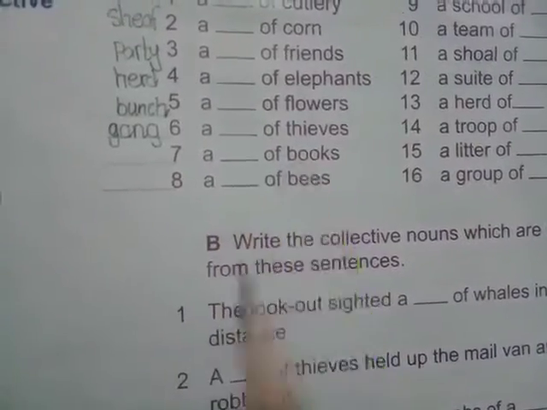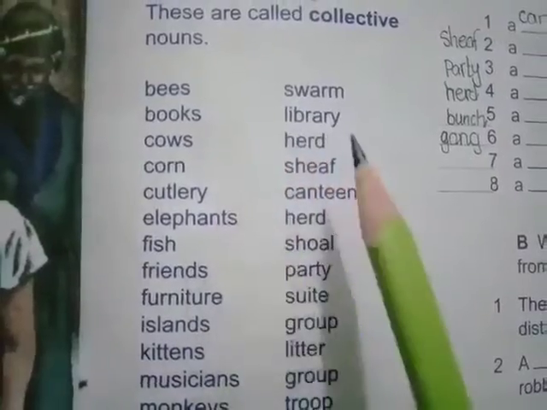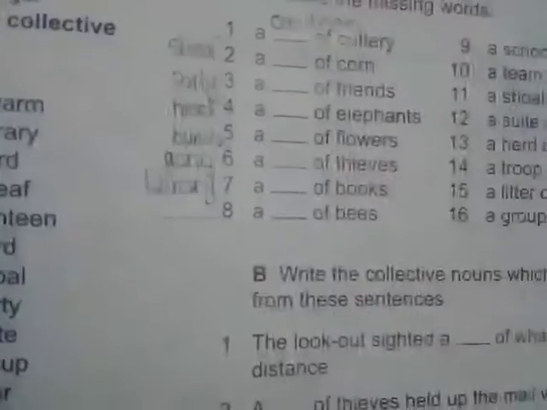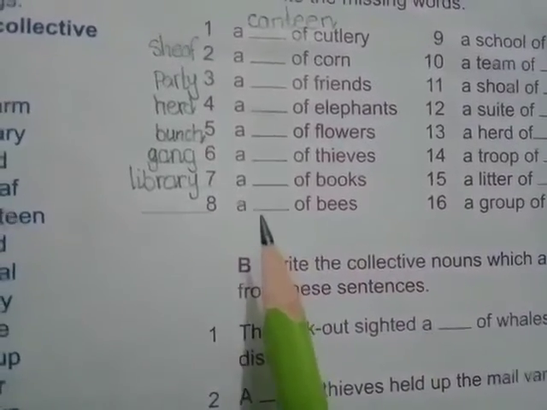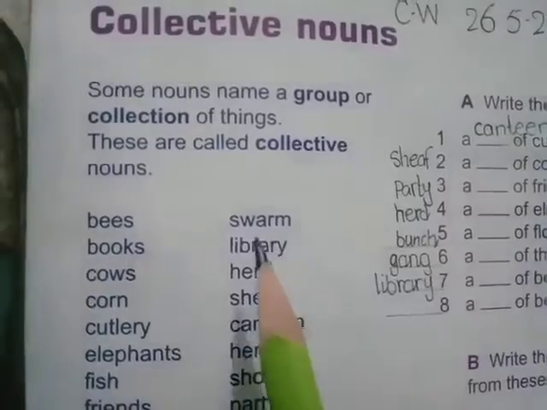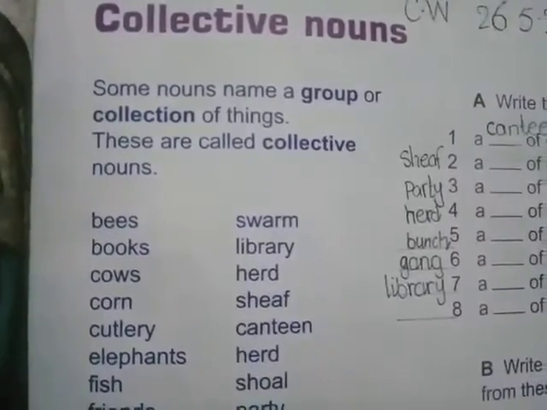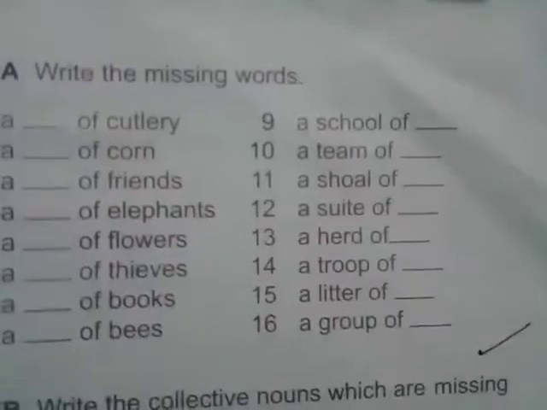Now next is a dash of books. Dear students, a number of books will be called library. So the answer will be a library of books. Now next is a dash of bees. A group of bees will be called swarm. So the answer will be a swarm of bees.